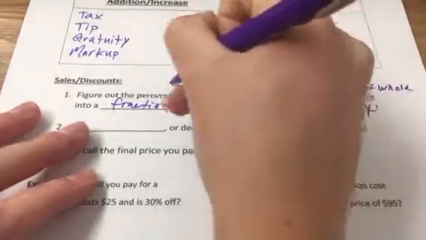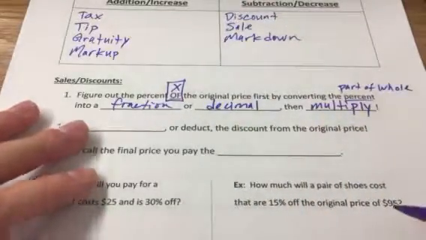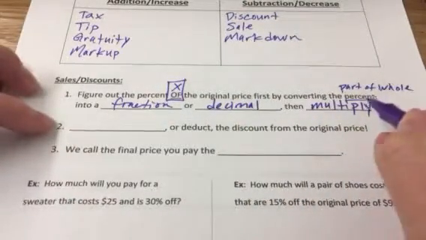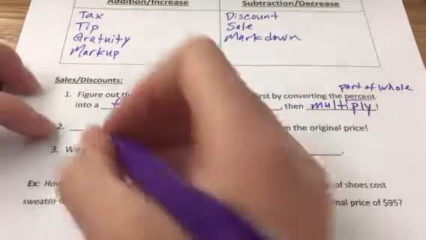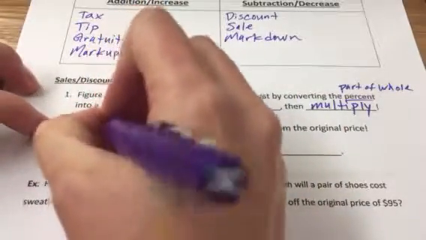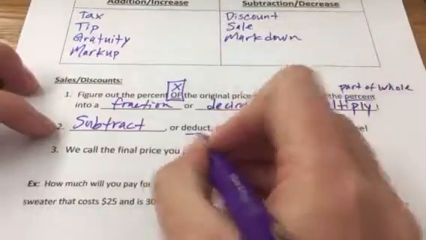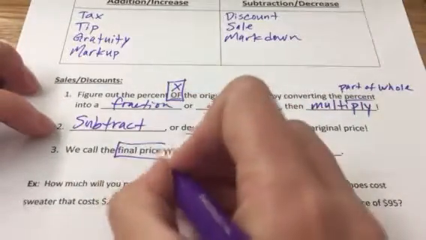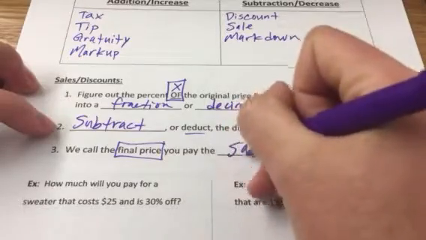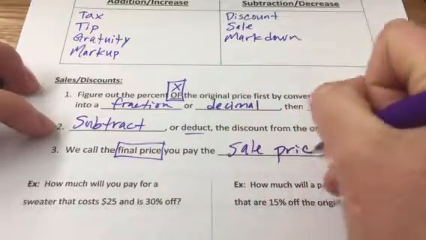Again, because of means to multiply in math. And that's going to be the sale. That's the discount price, whatever you're saving. So next you're going to subtract or deduct the discount from the original price. That final price that you pay at the cash register is called the sale price.